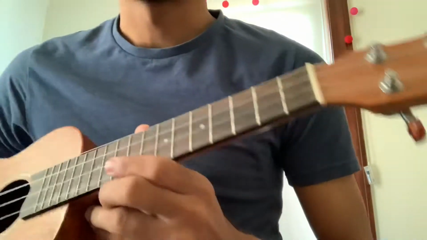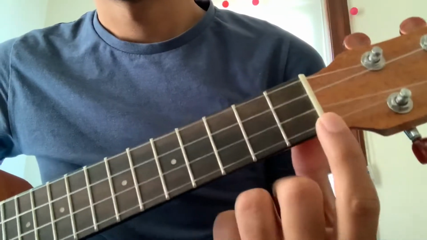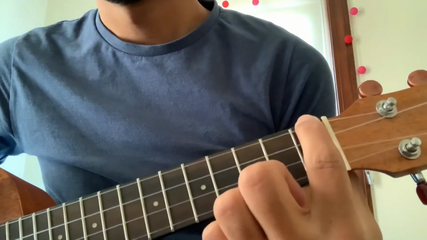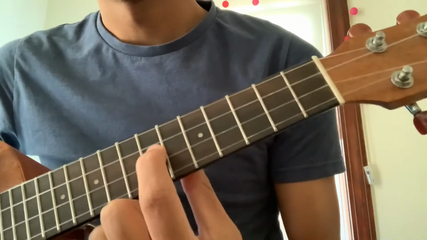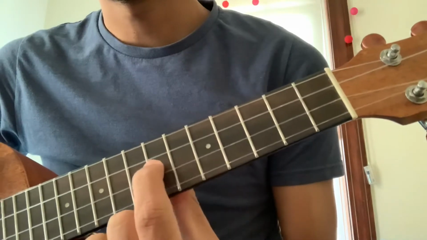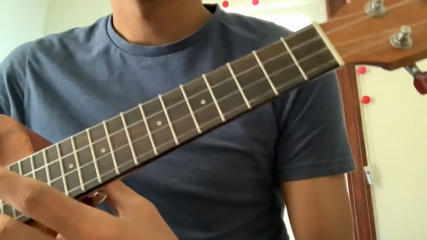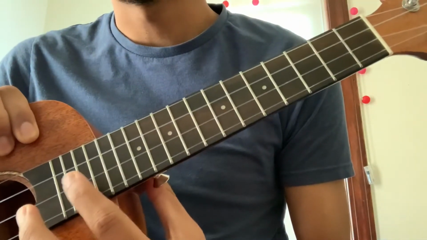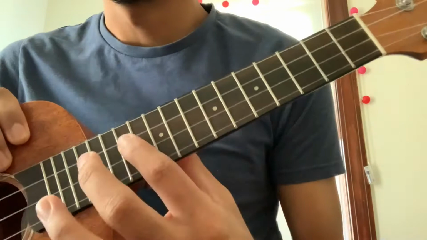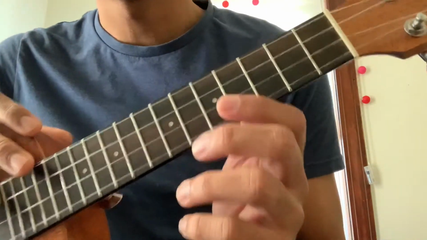So let's just break it down. If you see this, these are known as the frets. The dots represent particular frets. This is the 5th fret, 7th, 10th and 12th. It also depends on the ukulele. My ukulele has 18 frets. Your ukulele might have 12 or 14 frets. It depends on the various ukuleles.